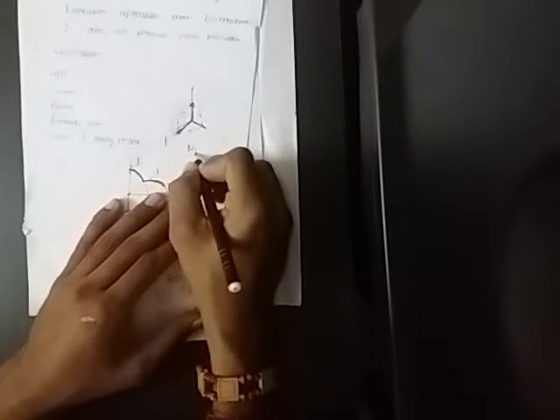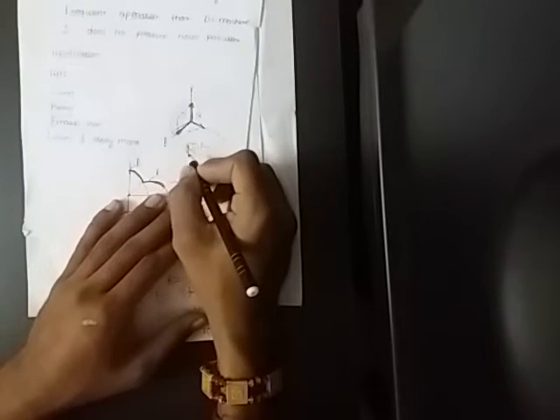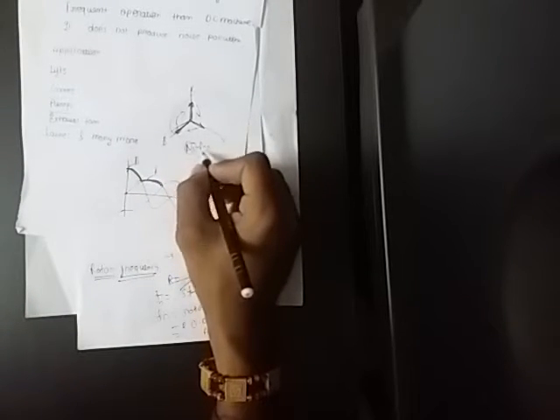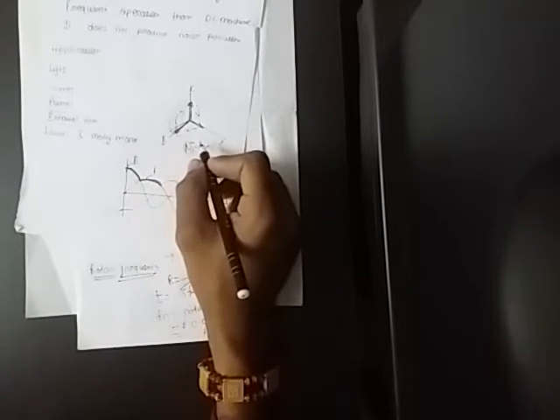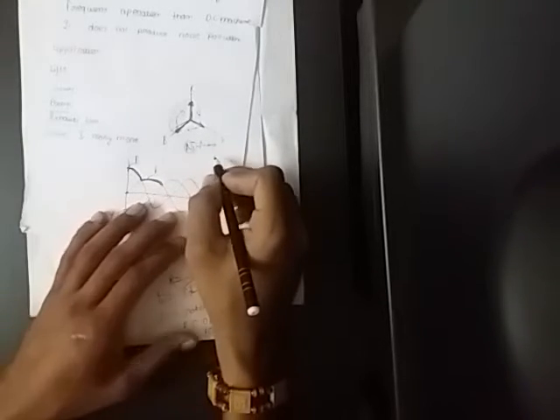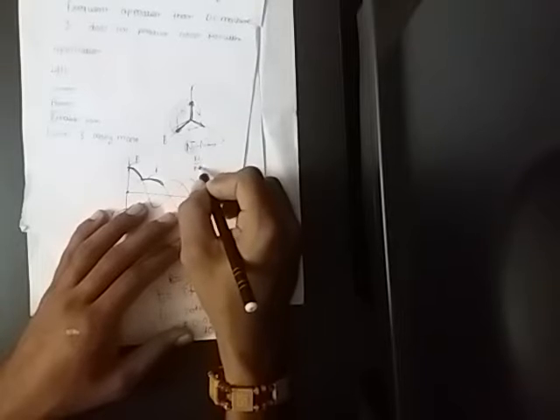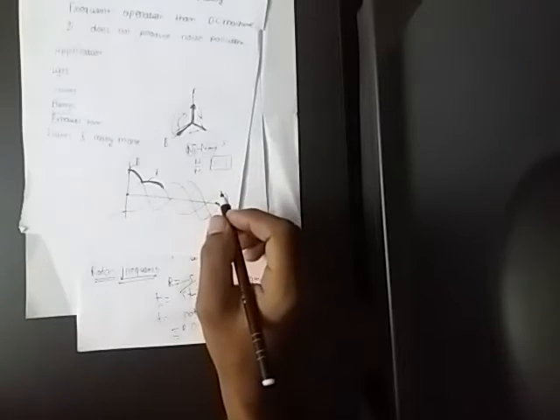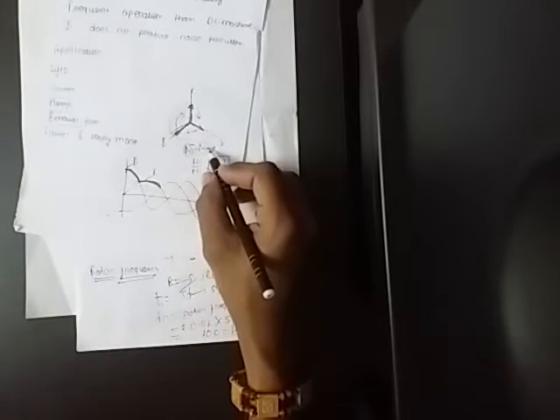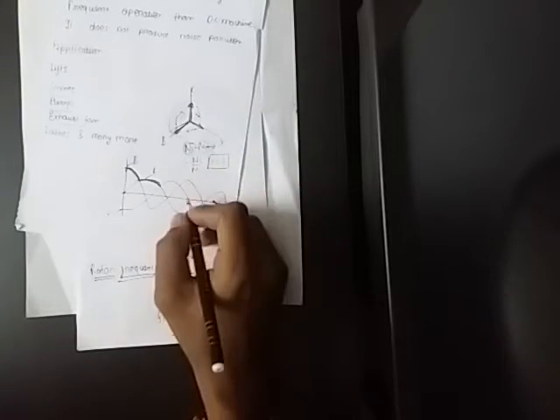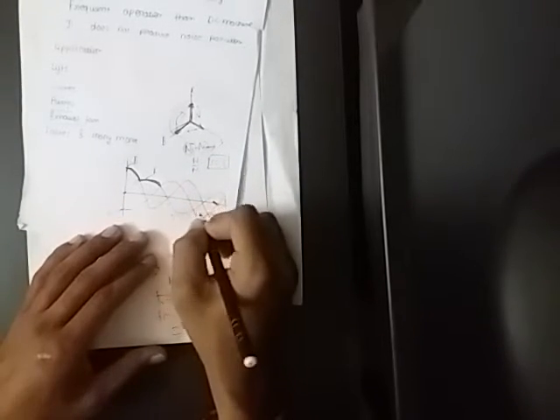At starting, the relative speed is Ns minus Nr, where Ns is the synchronous speed, or stator field speed, and Nr is the rotor speed. At starting, Nr is equal to 0, and (Ns minus Nr) upon Ns is called the slip. At starting, slip is equal to 1. But in the running condition, when Nr approaches Ns, the slip is 2% to 3%.